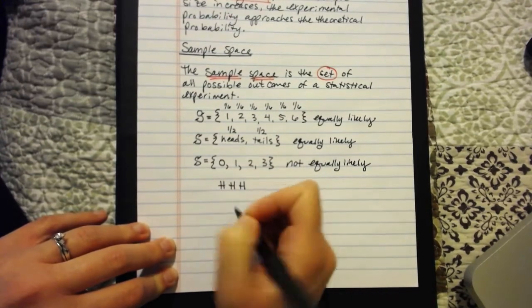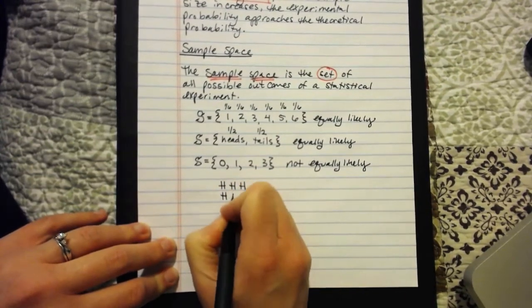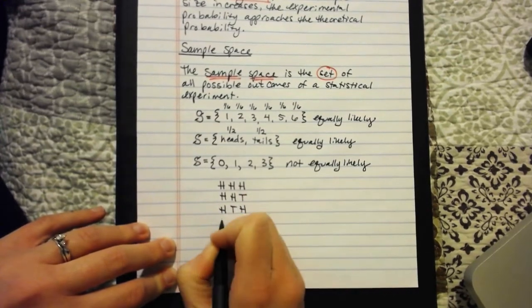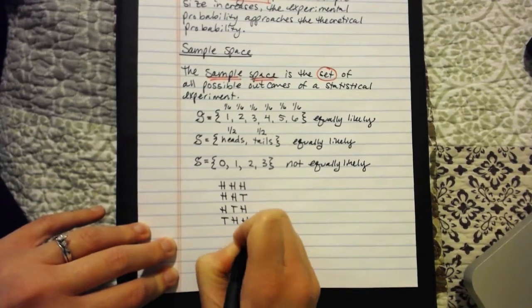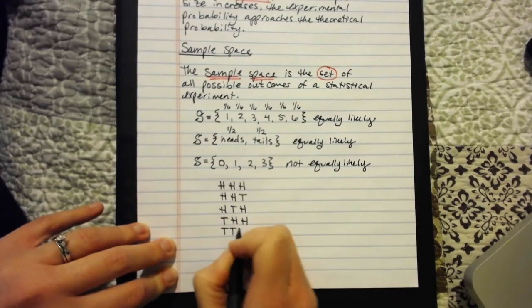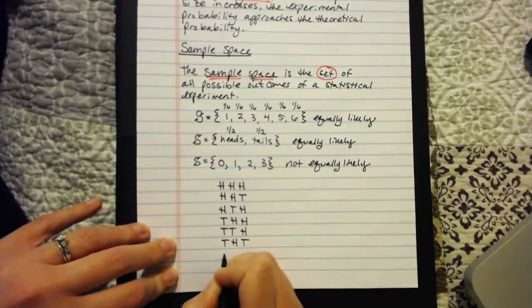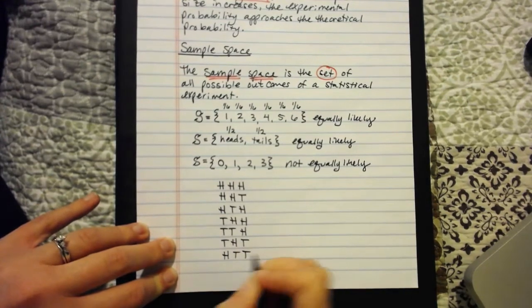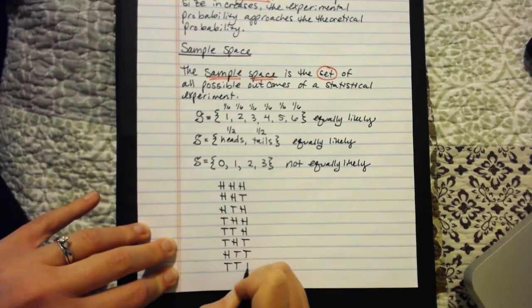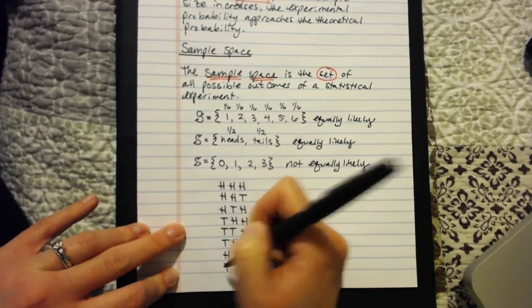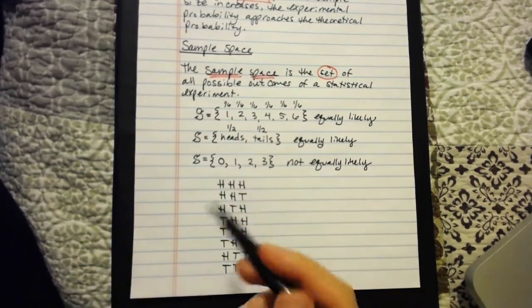That would be one way for 3 coin flips. Head, head, tail; head, tail, head; tail, head, head; tail, tail, head; tail, head, tail; head, tail, tail. I think tail, tail, tail. Do I have them all? 1, 2, 3, 4, 5, 6, 7, 8. Yes, I do. So here's all of them.